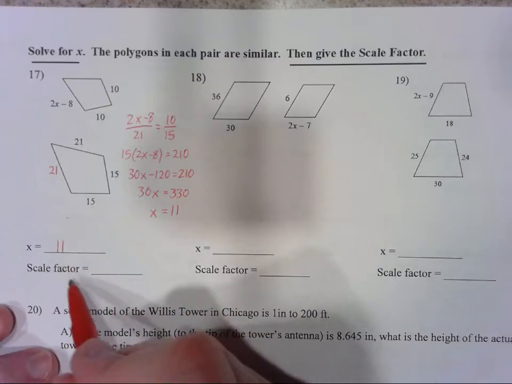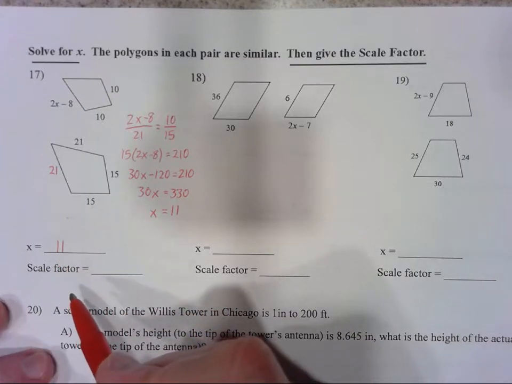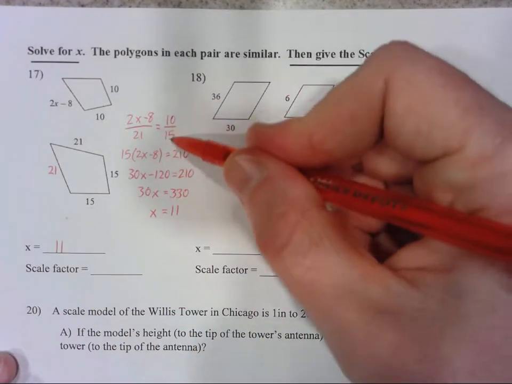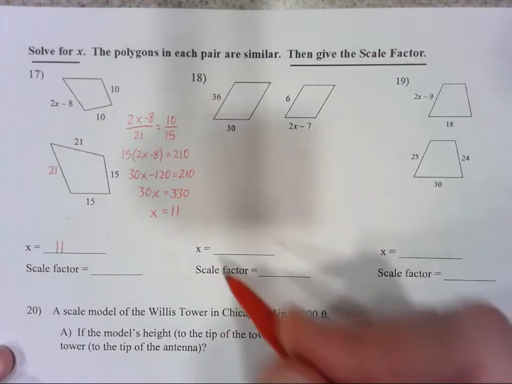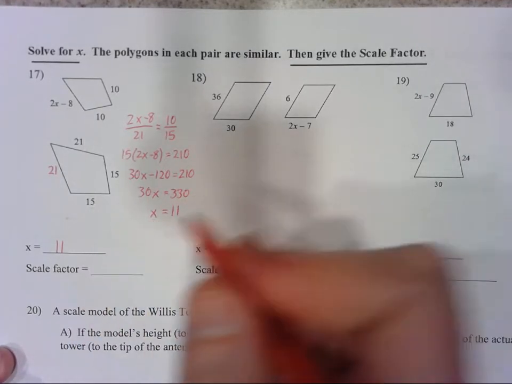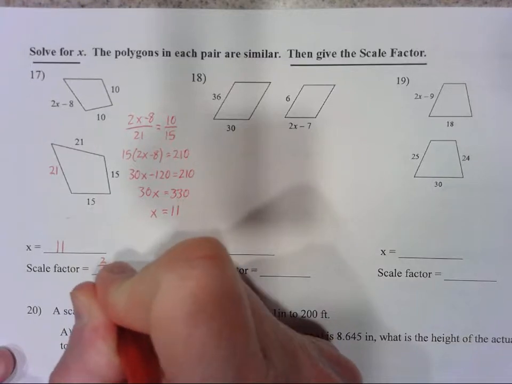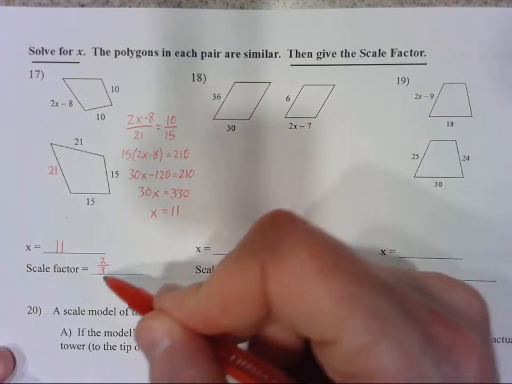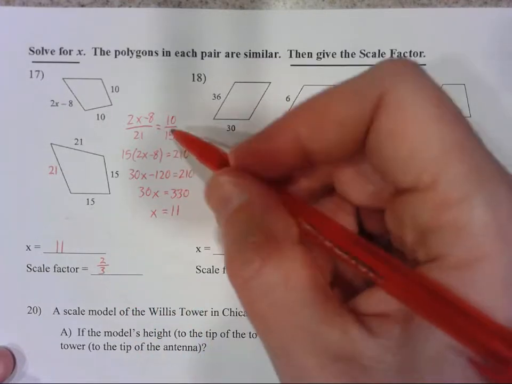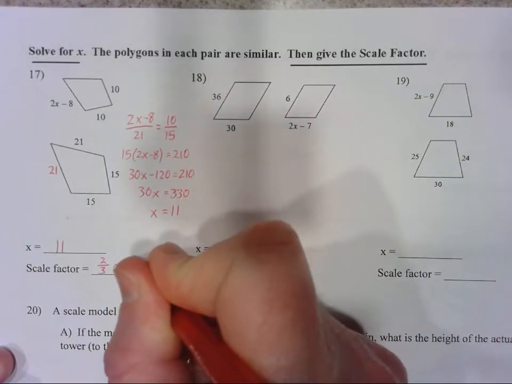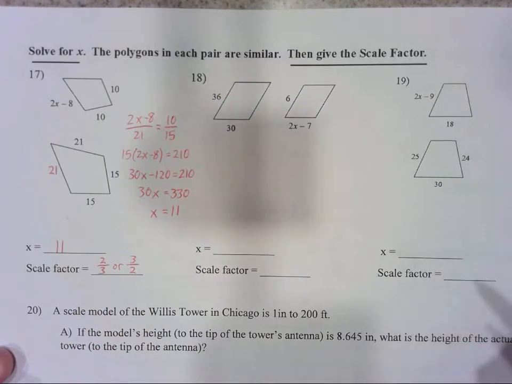Now the scale factor comes from the ratio of the sides that we know the values for. So this 10 over 15 reduces to 2 over 3. Divide top and bottom by 5. And so we can use 2 over 3, or if we had gone the other direction and said 15 over 10, then we could have 3 over 2, or 1.5. That's our scale factor.